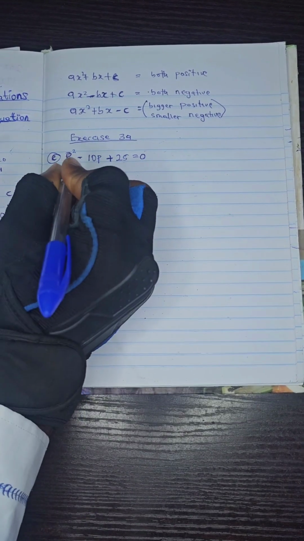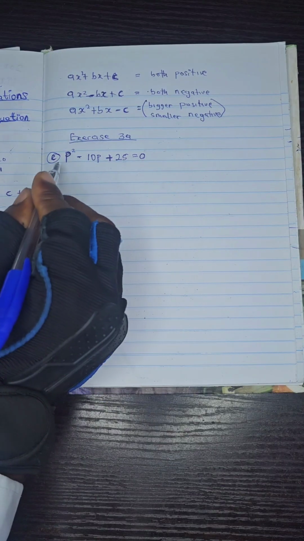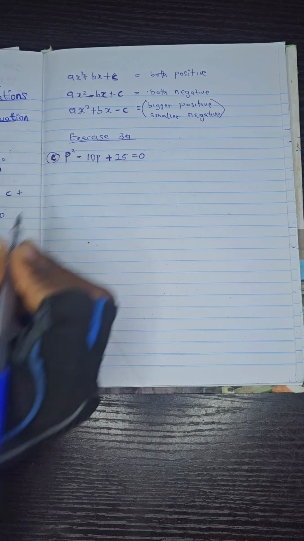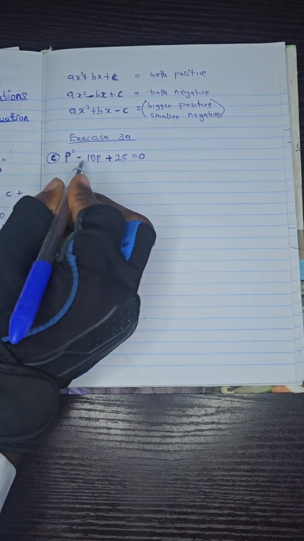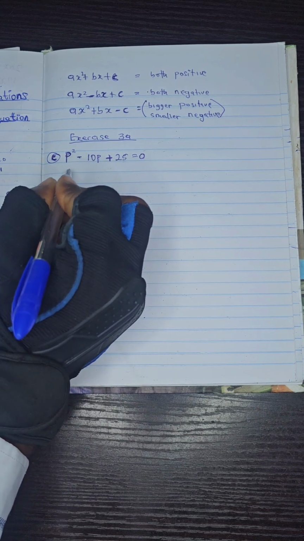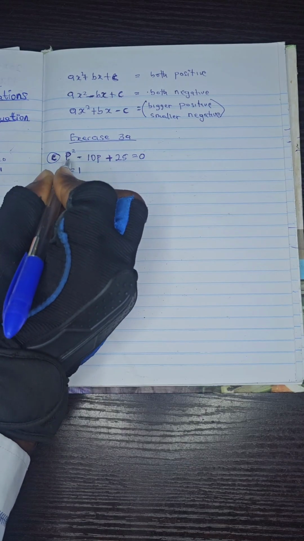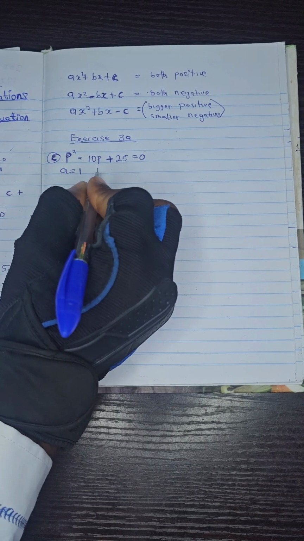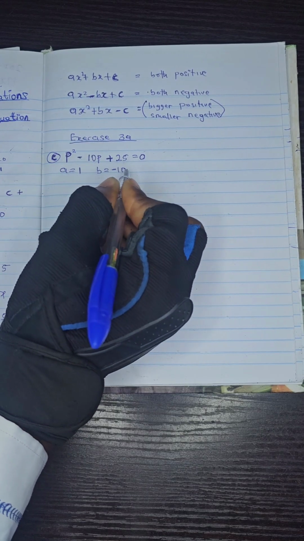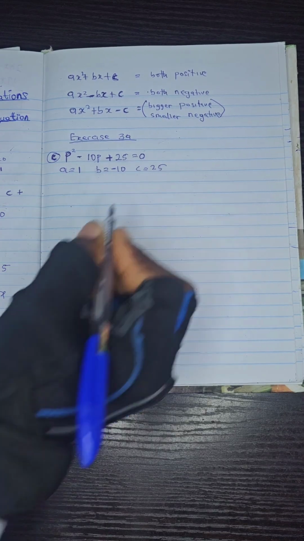So this is the second question. Now we are in exercise 3A. This is exercise 3A number C. We have p squared minus 10p plus 25. Now, what is A here? A is equal to 1, the coefficient of p squared. What is B? B is equal to minus 10. What is C? C is equal to 25.